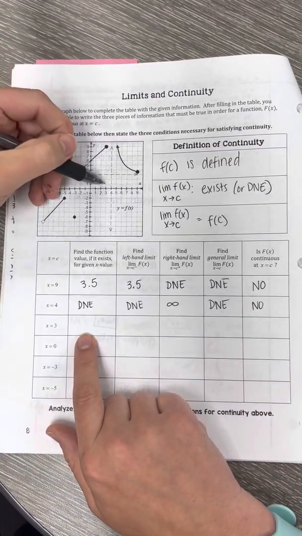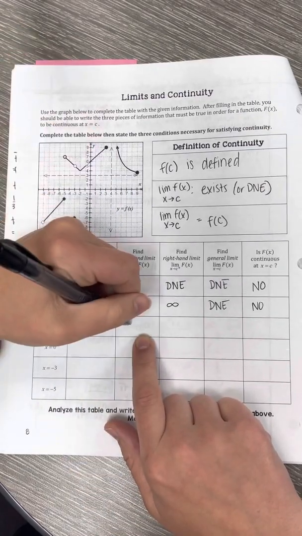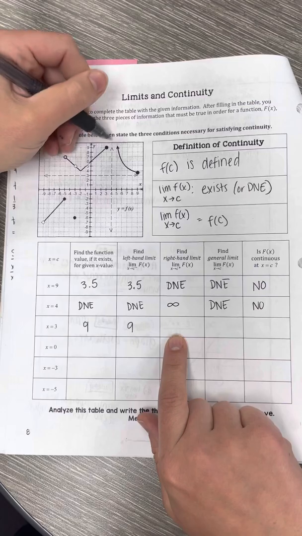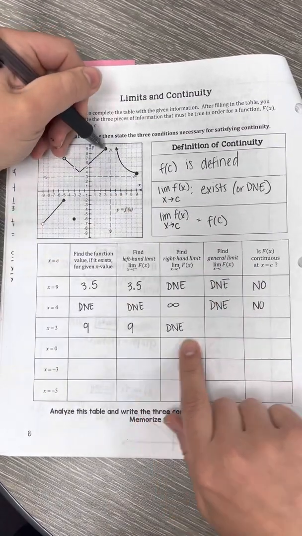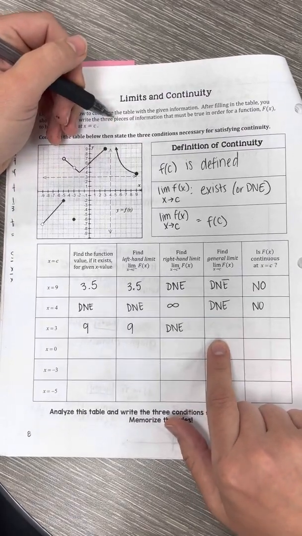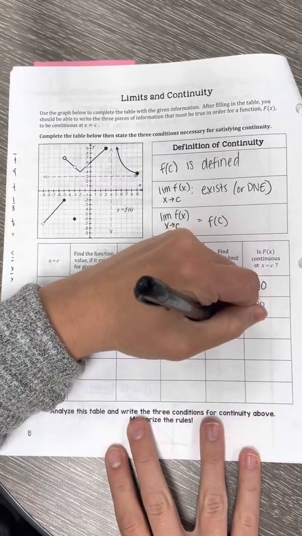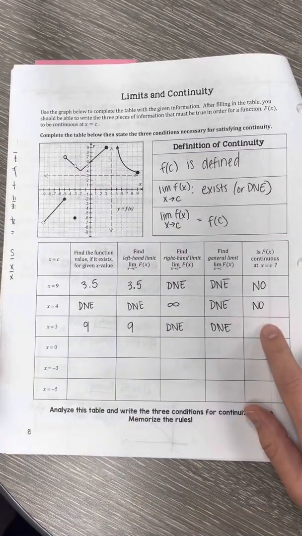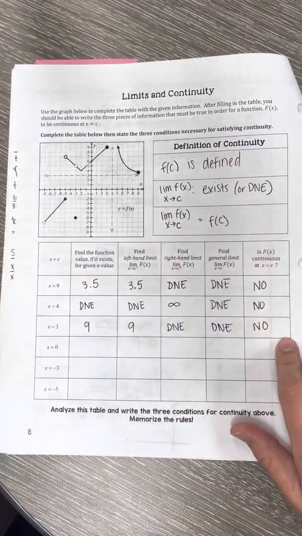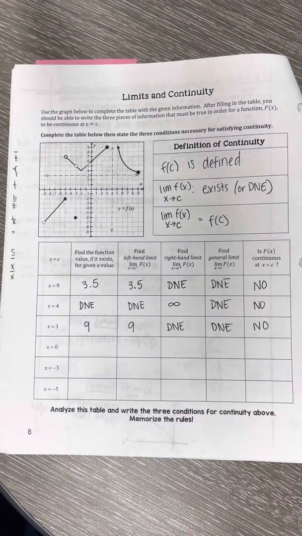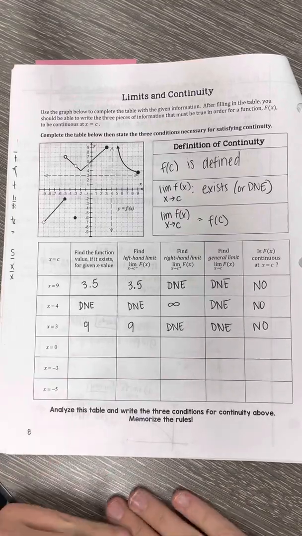All right, at x equals 3, our y value is 9. From the left, we're approaching 9. From the right, this does not exist. We're not approaching anything; there is only a value here, and that's because of the asymptote that's there. Find the general limit. Because these two do not match, this does not exist. And then, are we continuous at x equals 3? No, we are not. Again, feel free to pause at some point if you're starting to get the hang of it, fill this out, and then check your answers with mine.